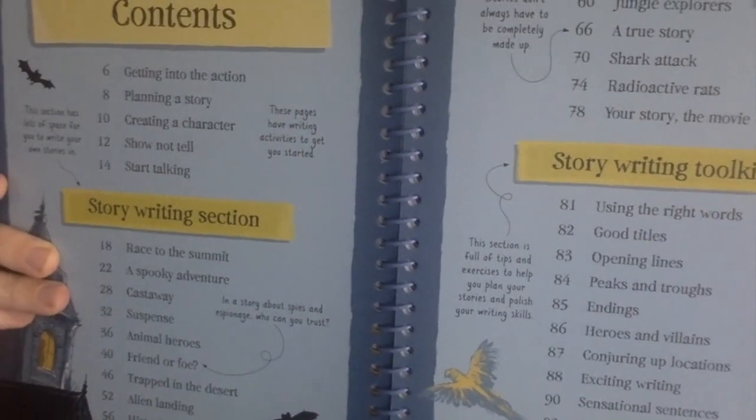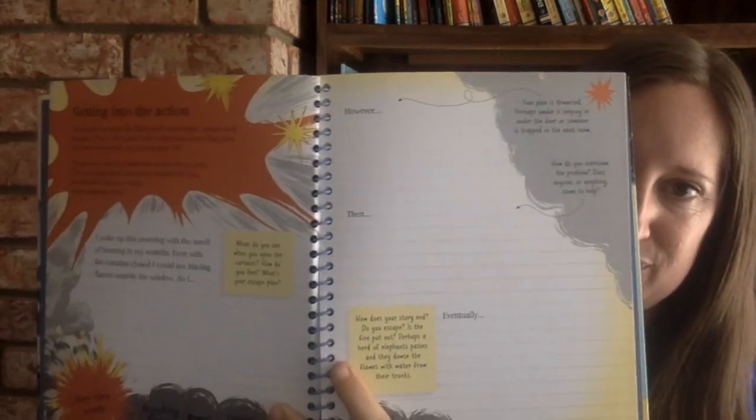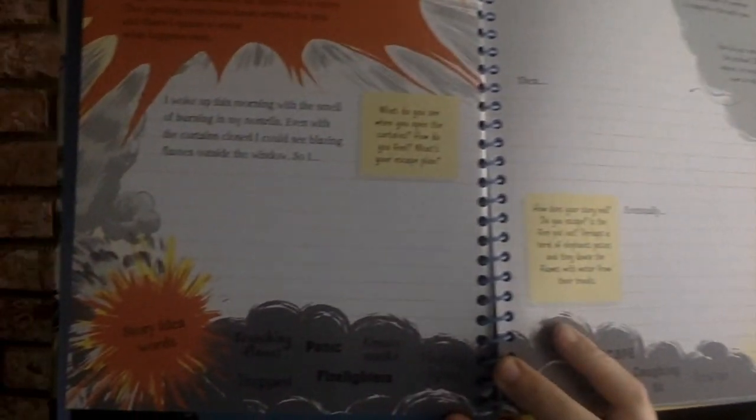So while the content will vary, the general structure of it is about the same. So you can see that it begins with planning your story. So notice it'll say getting into action. It'll ask questions and it'll give story idea words that they can use too. So it'll help them set the stage with the plot, and the setting.